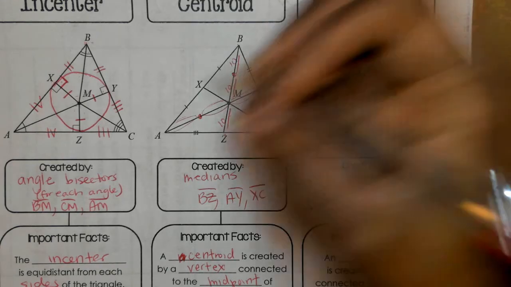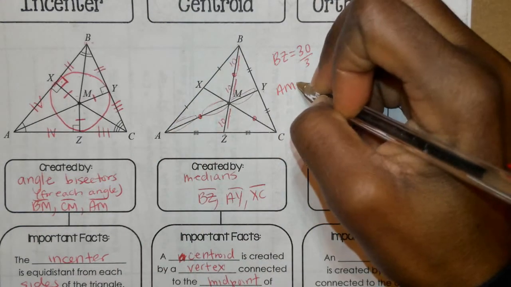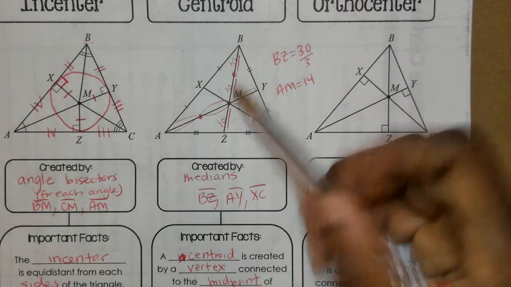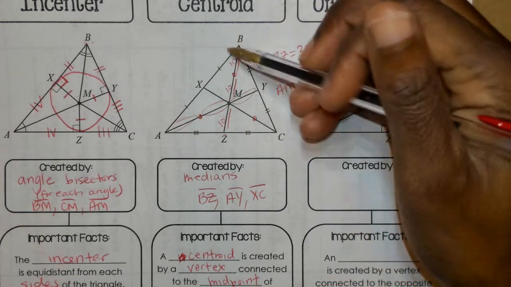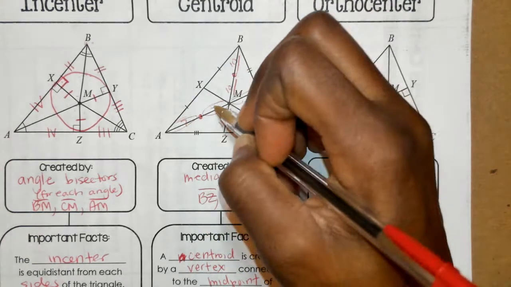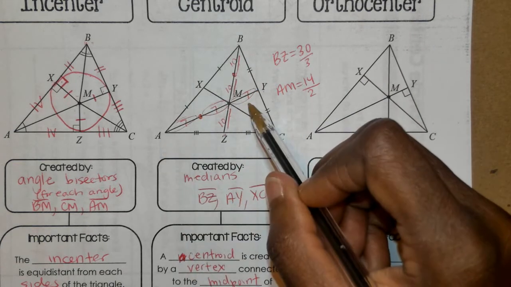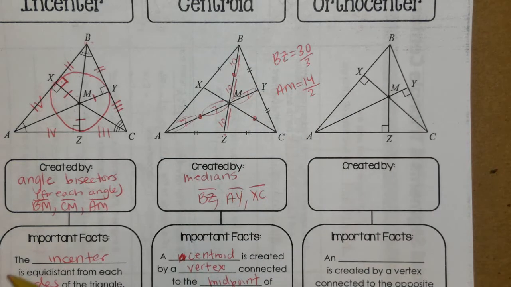Okay. They could give you the 2-part, so they could give you that AM is 14. But AM is only 2 parts, so instead of dividing by 3 because that was 3 parts, you're only going to divide it by 2. So that means each part is 7. So if they ask you for MY, then it's 7. And then AY would be 7 times 3, or 21.